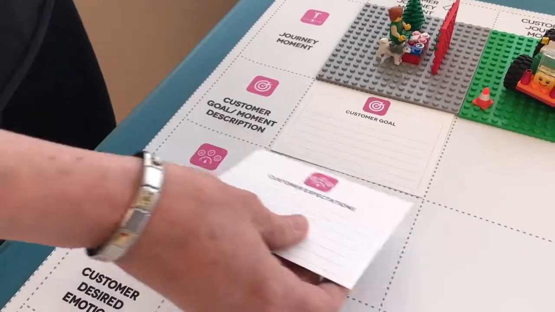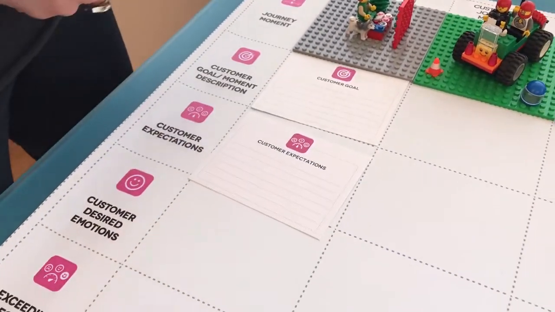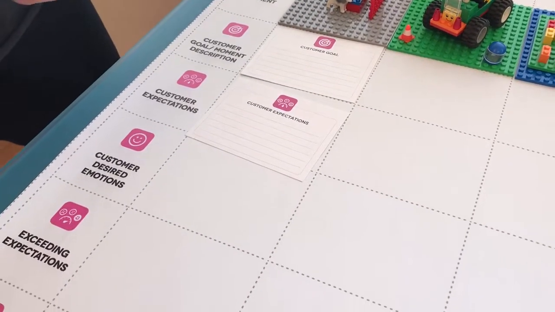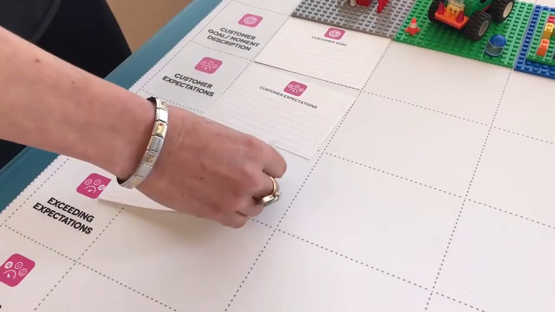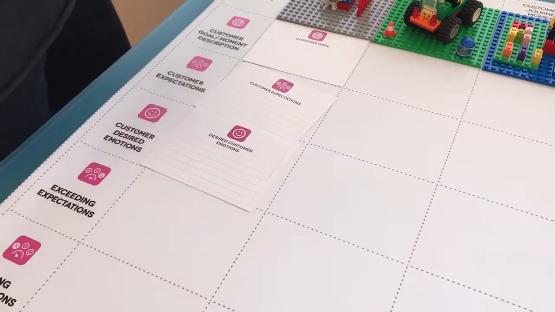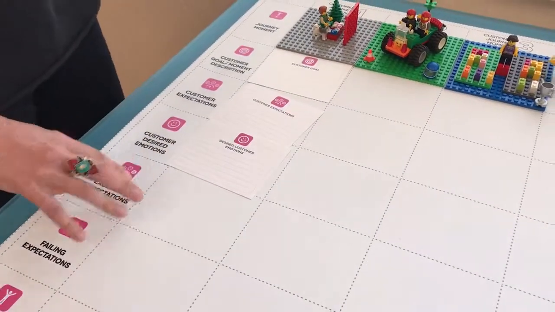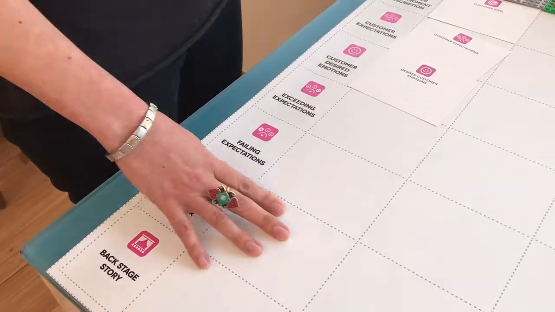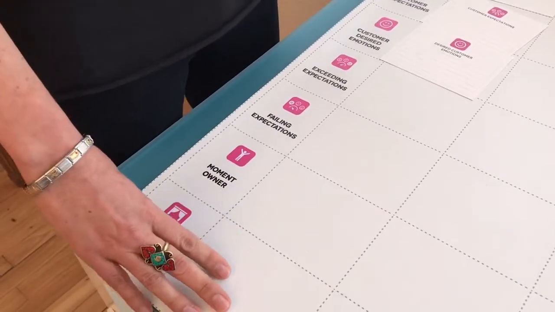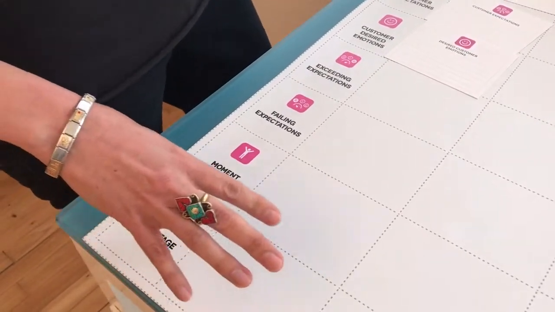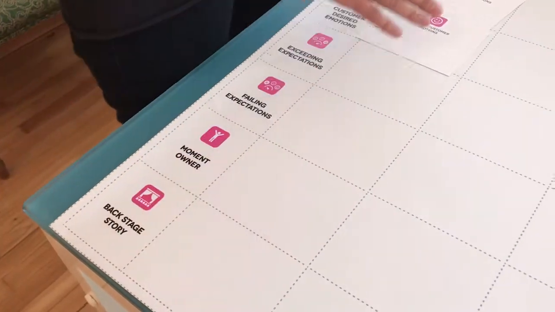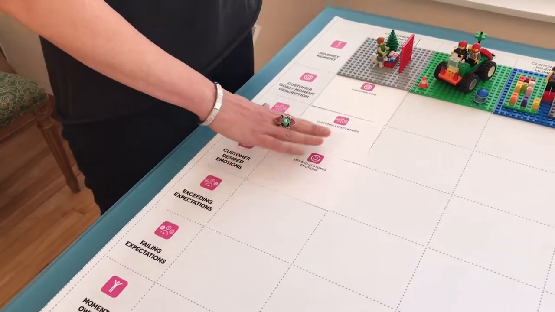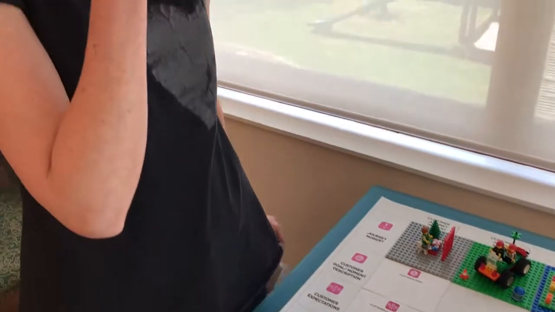And again, we look at the customer goal, expectations, what are the desired emotions we want the customer to feel in this moment, how do we exceed, how do we fail the expectations, who's the moment owner in this moment, and what is the backstage story, all of the systems and the processes below the line backstage.